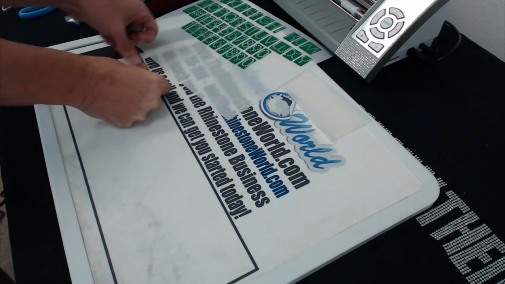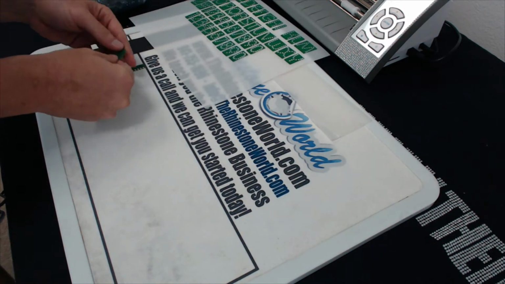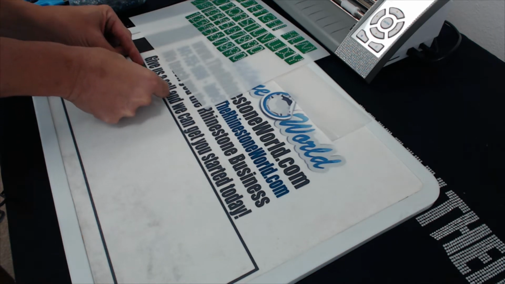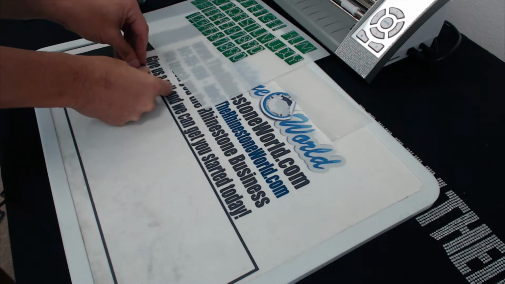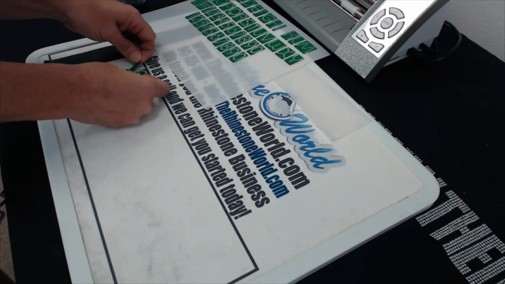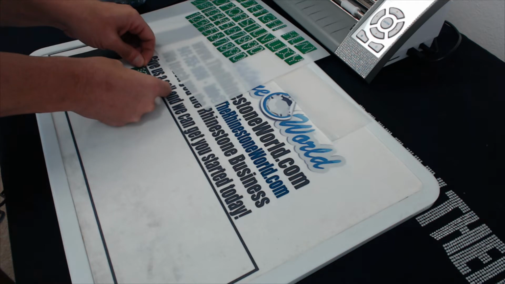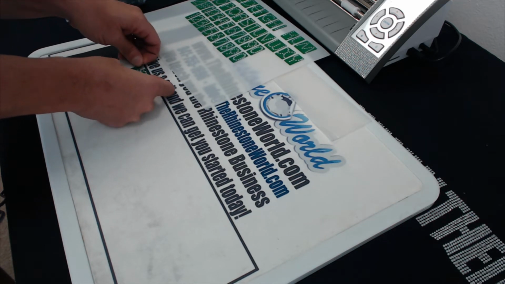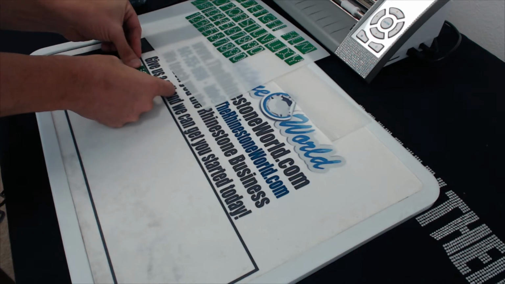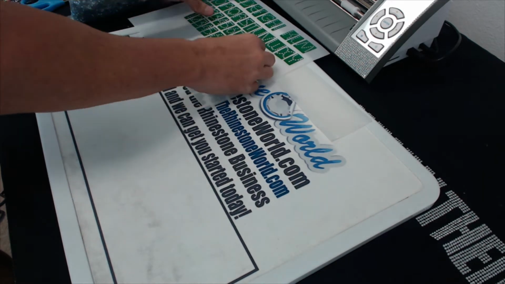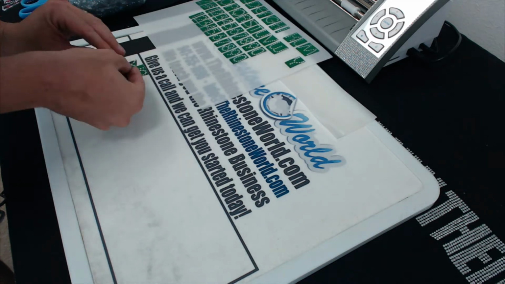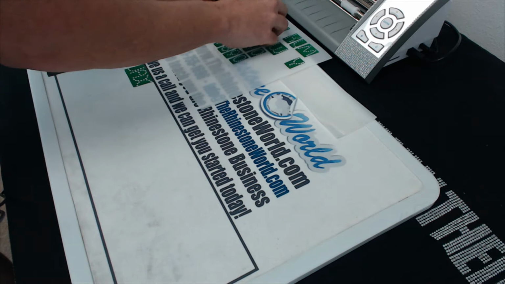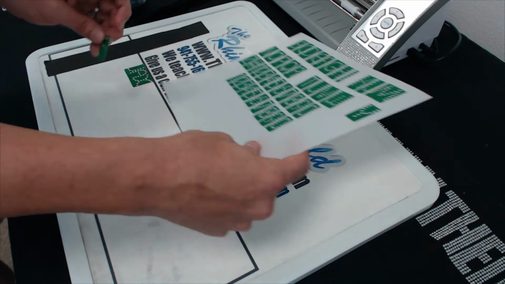line that up perfect. I got my A, and the way the templates are set up is they're going to butt right up next to each other perfectly. So you're always going to make it easy to make it to where your transfer is going to be in a nice line. You just want to make sure that everything is lined up perfectly there. So that looks good. J-A-X. Got our X. And we're going with an S here next.